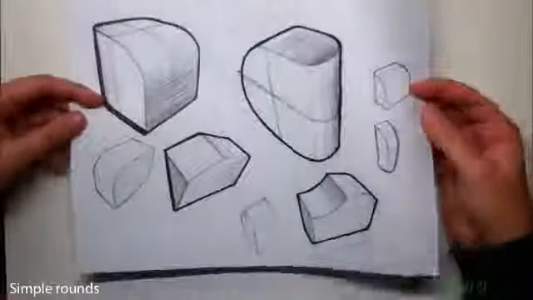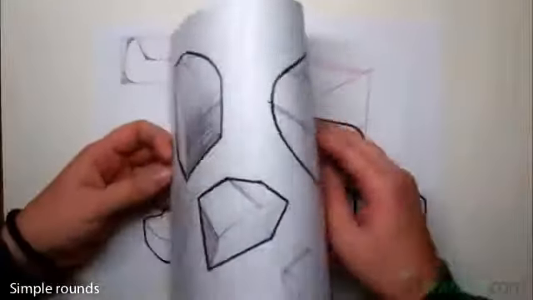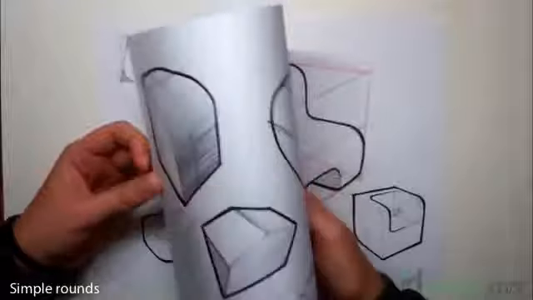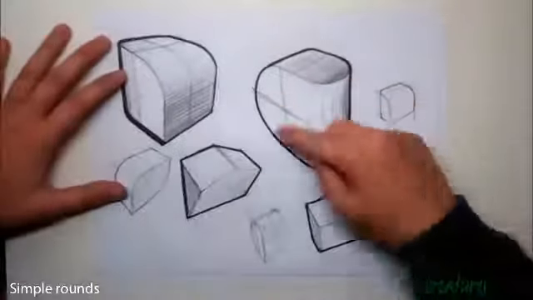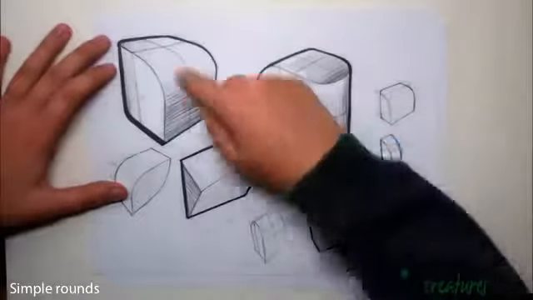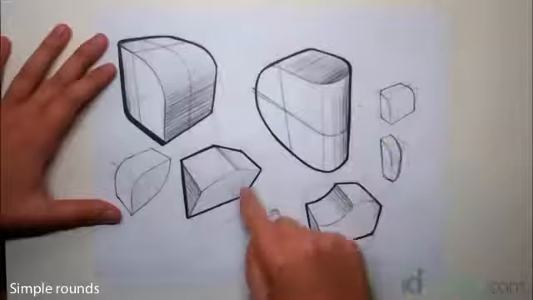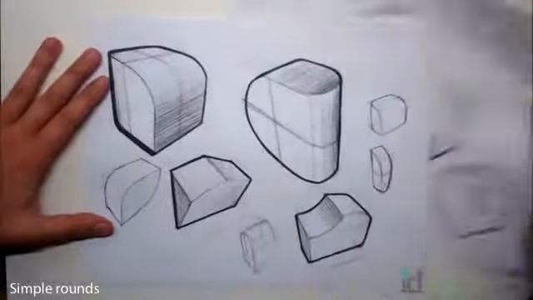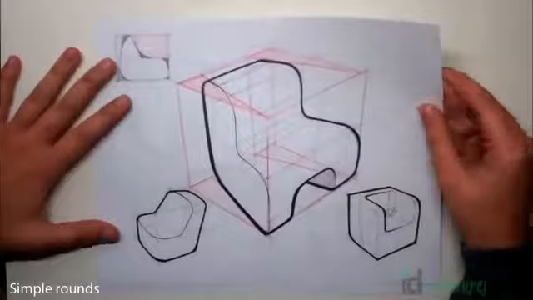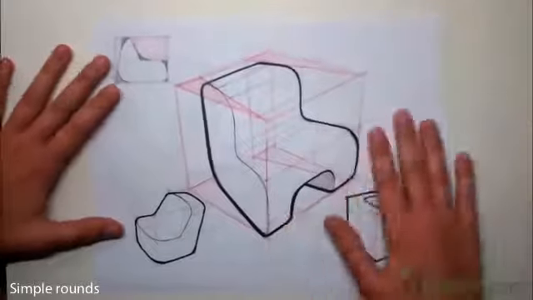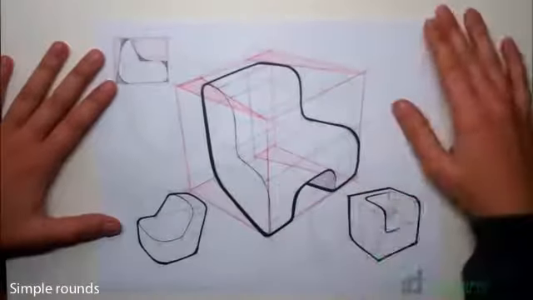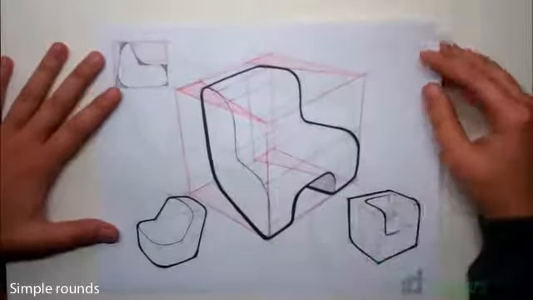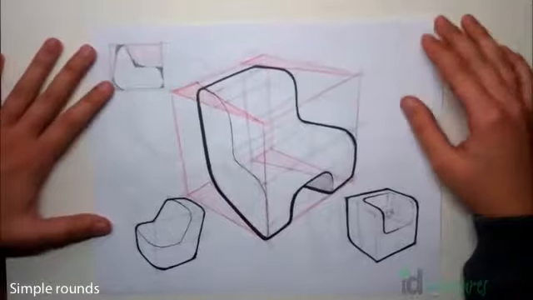So simple rounds is something like this, okay? It's in one direction and it goes like that. So we have simple rounds here, we have another one here. We have simple rounds all over the place except for this one, but I just wanted to point something out that I'm going to explain in a second. And I have another example here of something a little bit like a chair, sort of. I just wanted to make something that looks like an object and not just any shape.